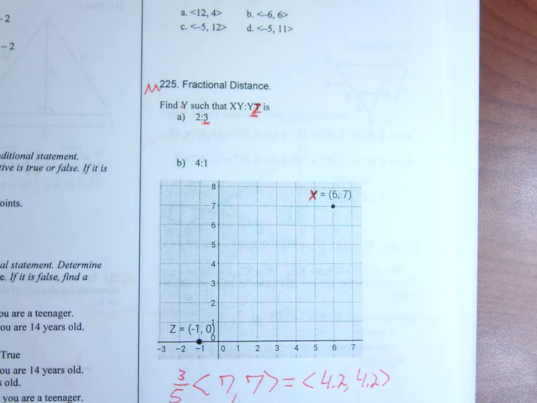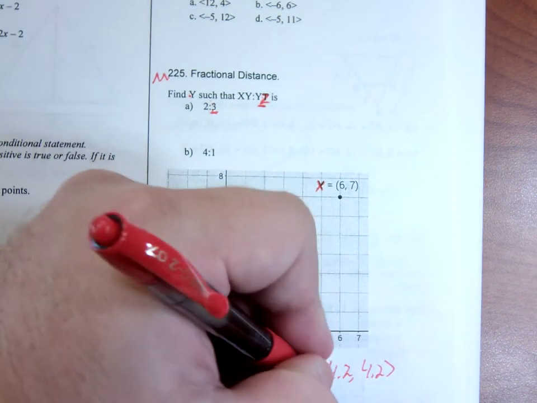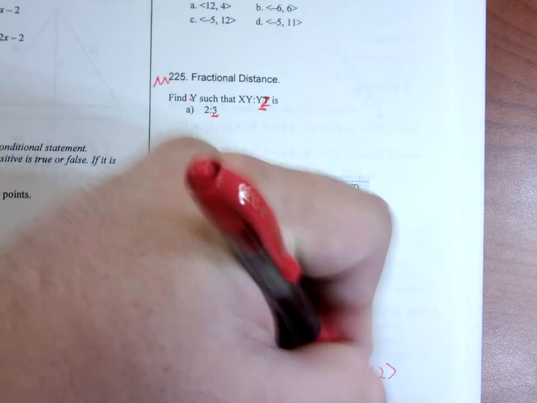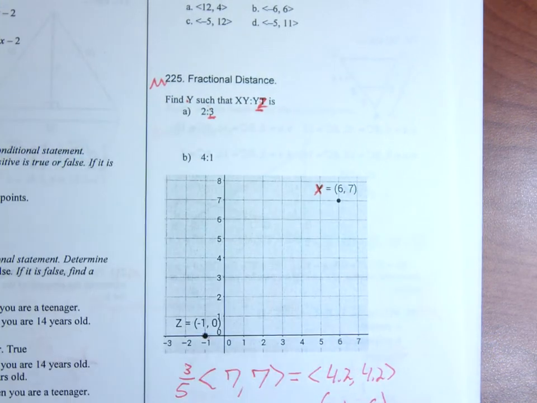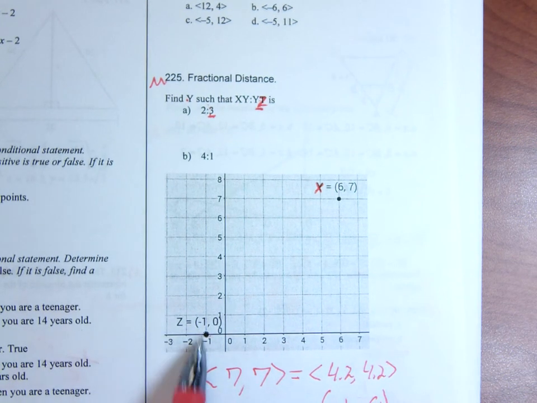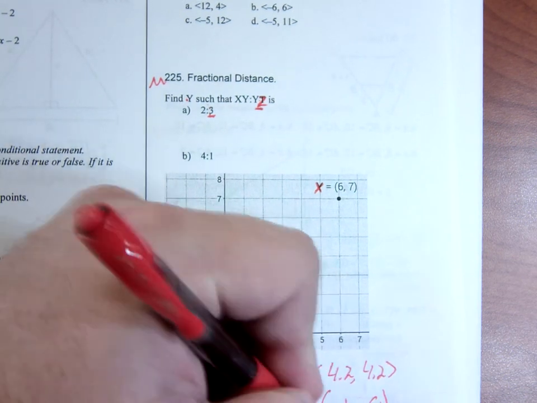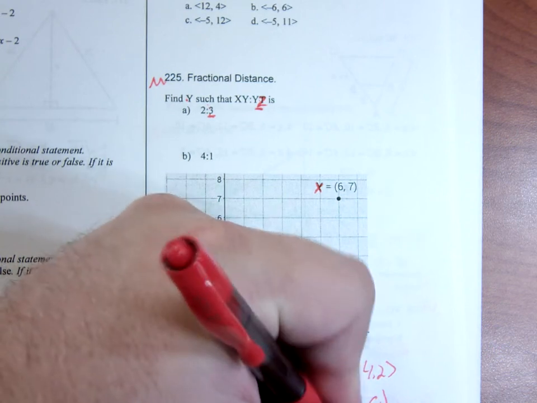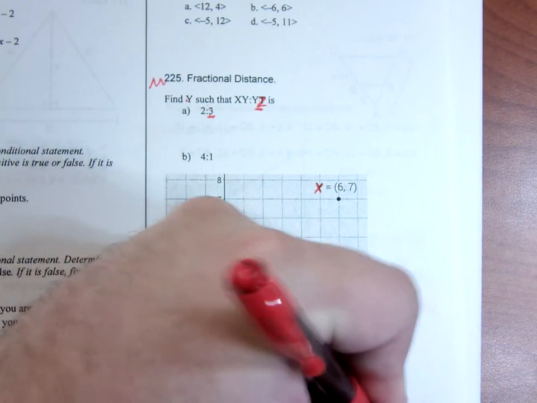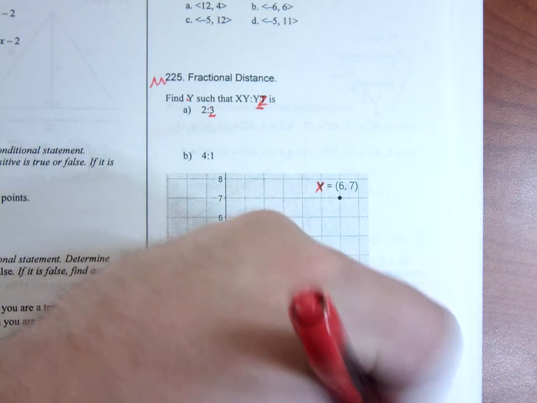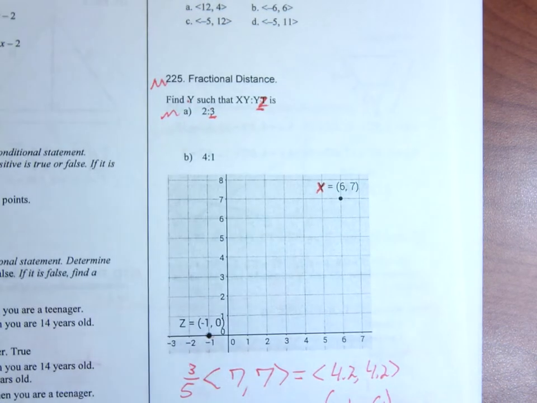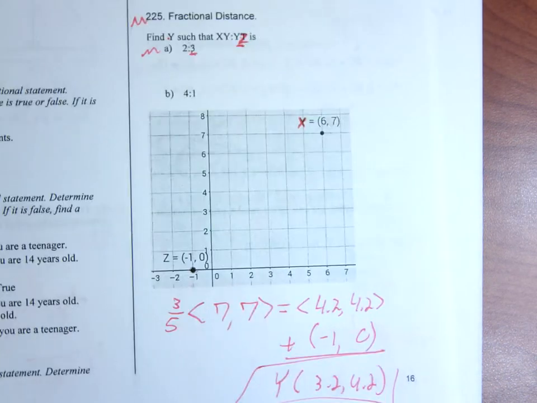Where's my starting point, folks? X or Z? Z, because we started here, that means my vector is positive. So I'm going to add to this -1, 0. Can you see it looks exactly the same as when we did dilations? This would be the center of dilation, basically. So I end up with my new coordinate at 3.2, comma, 4.2. That is the location of Y. And you have finished. That's it.